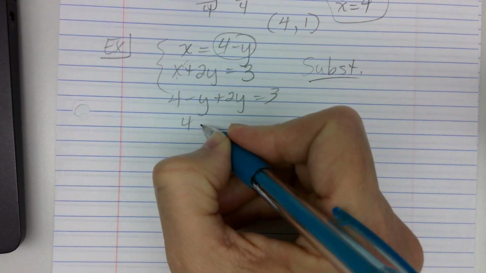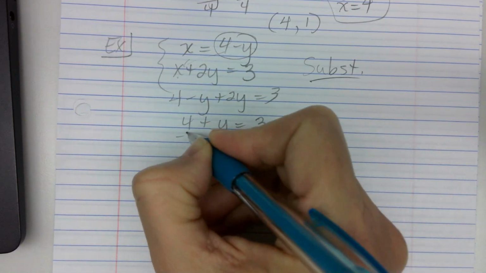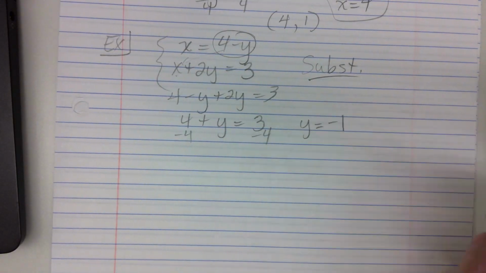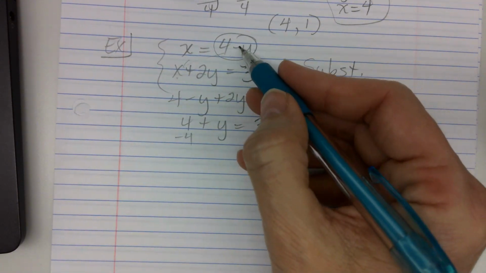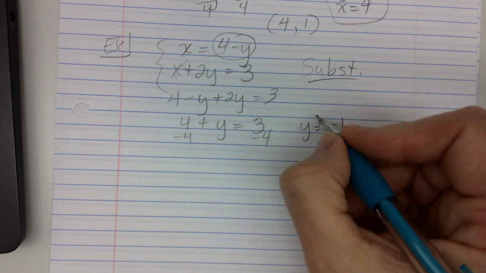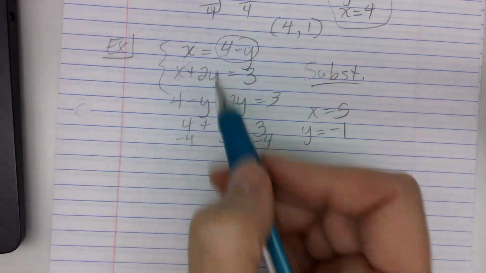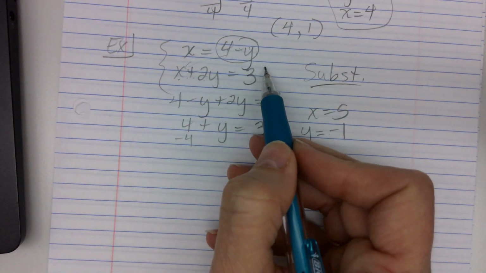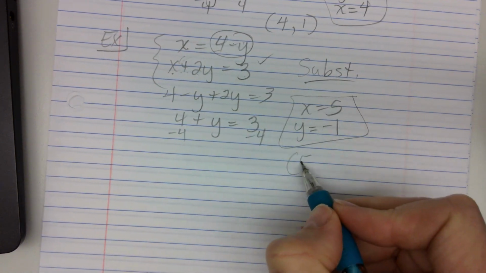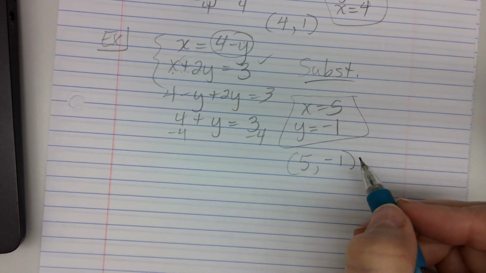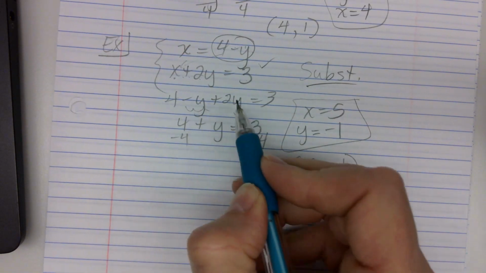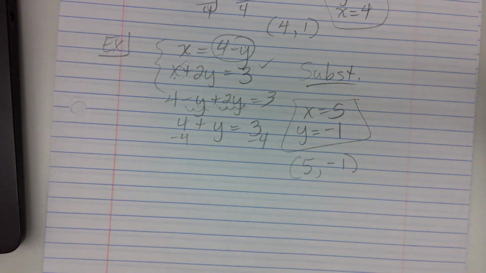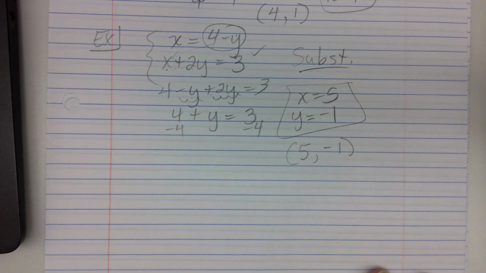Negative y plus 2y is 1y. What does y equal? Y equals -1. And if y equals -1, what is 4 minus a -1? Let's just check it. I didn't check it in the second equation, but just check it. 5 minus 2 is 3. Negative y, like terms. Negative y plus 2y is 1y. Yeah. I can't believe it. I feel really accomplished.